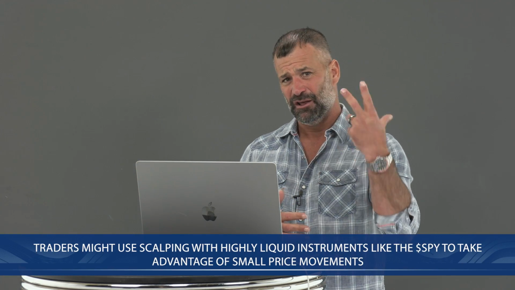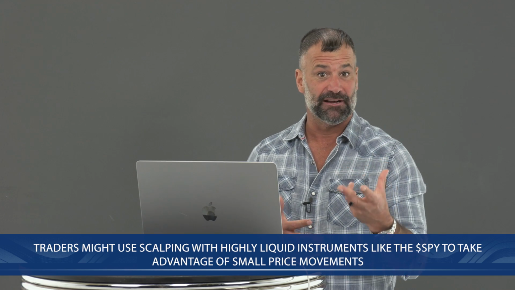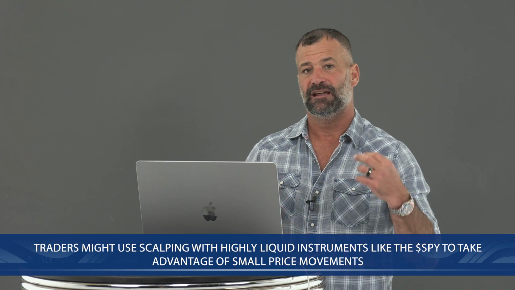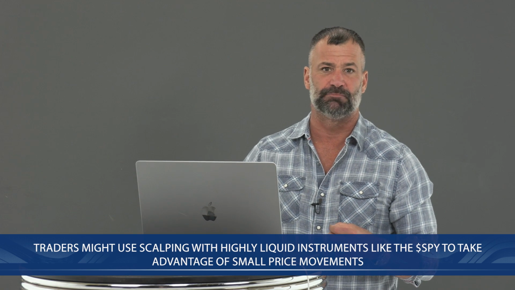And traders can use scalping with highly liquid instruments like the S&P because, again, you can get in and out in seconds and take advantage of those small price movements using technical analysis to key off of support and resistance levels. Now, the strategy requires a significant time commitment, okay? If you're scalping, you can't walk away. You need to be in and out of these positions very quickly, but if that works for your schedule, I love scalping the S&P. It's probably the best instrument out there to scalp.